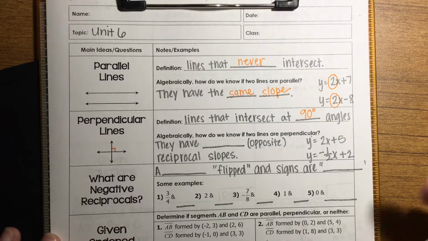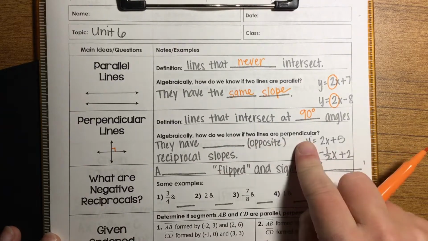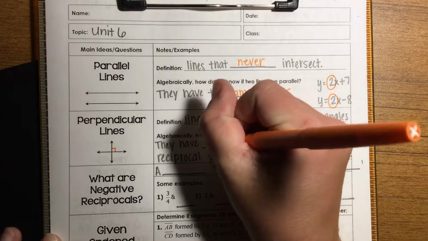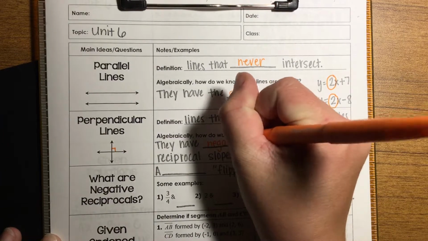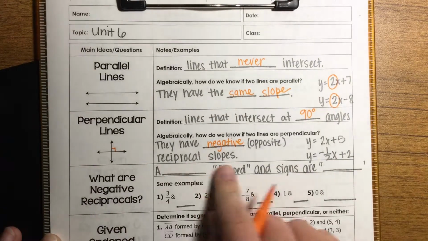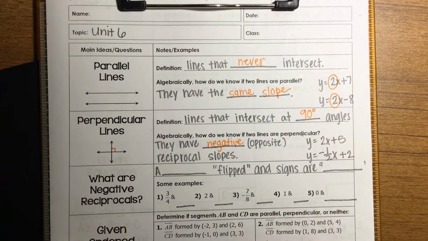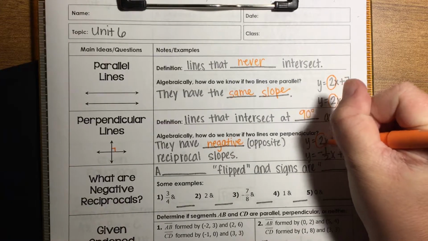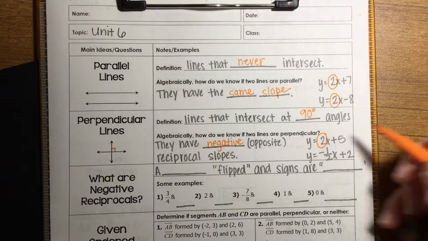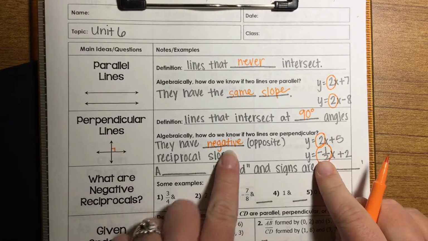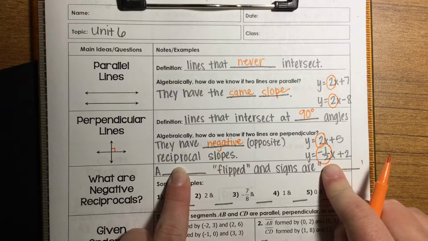So algebraically, how do we know if two lines are perpendicular? They're going to have negative, or opposite reciprocal slopes. If I look at the example on the side, one slope is 2, just like the ones above, but the second line's slope is negative, and it is the reciprocal.